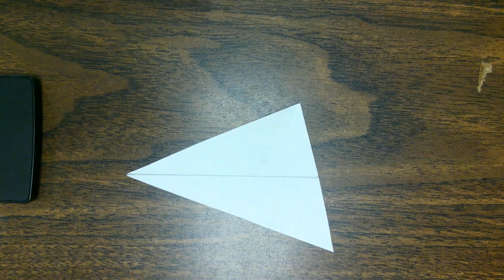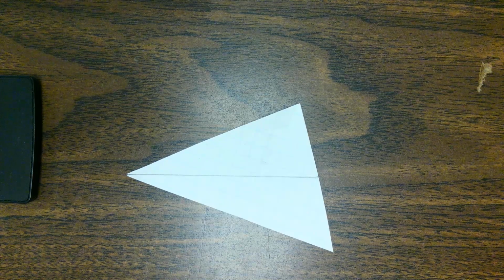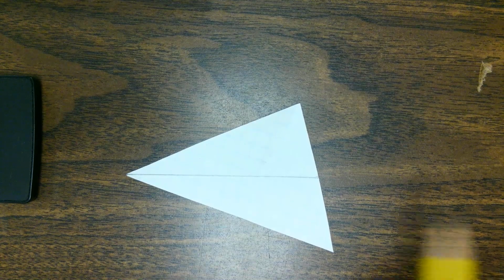Can we have a competition to see who can hold their triangle up the longest while it's crunched? Oh, we did that already. So now I'm continuing with the lesson right now.